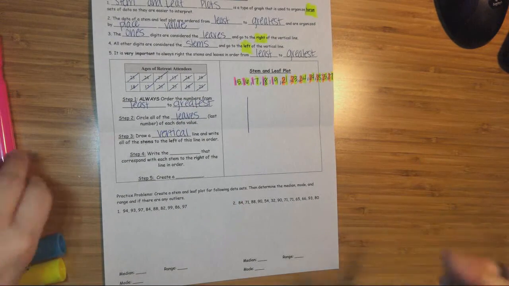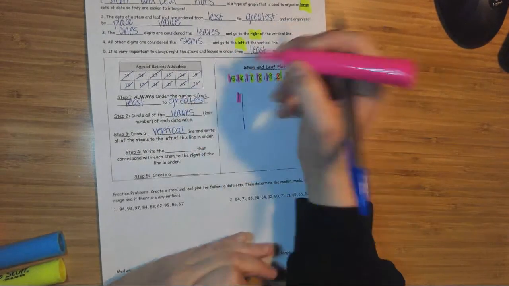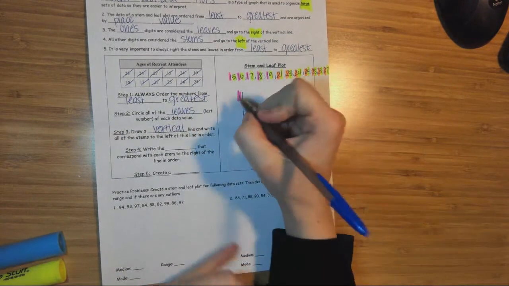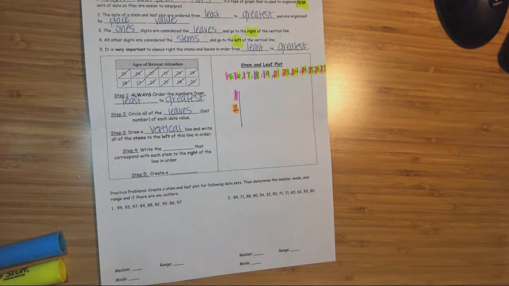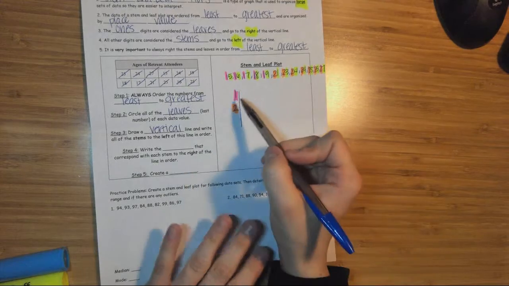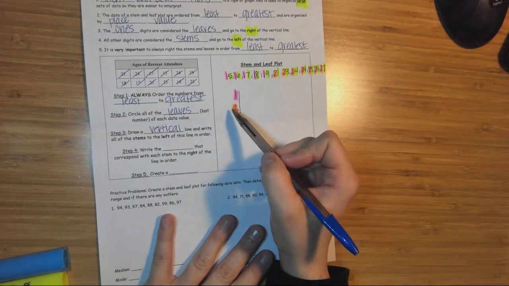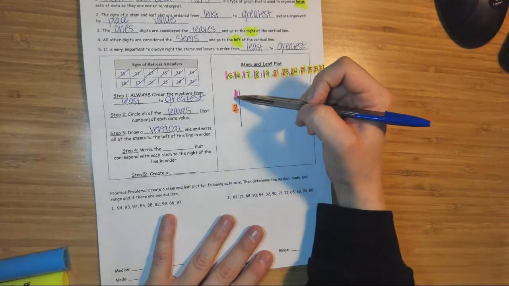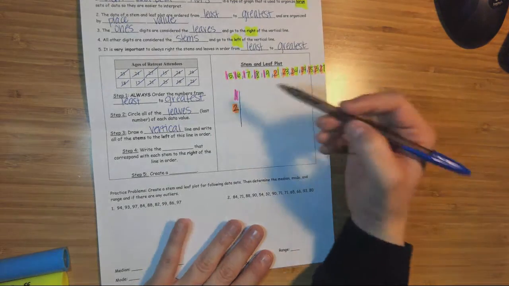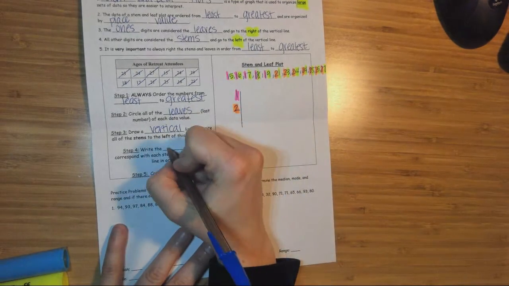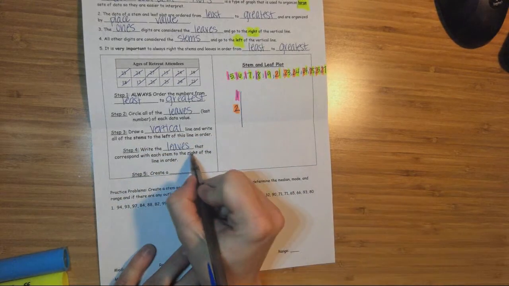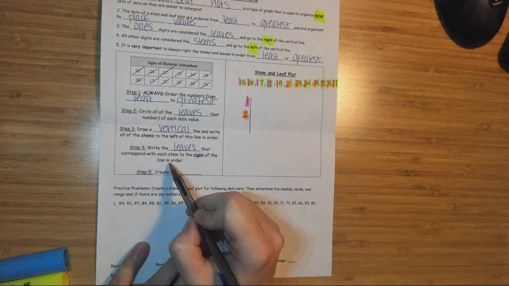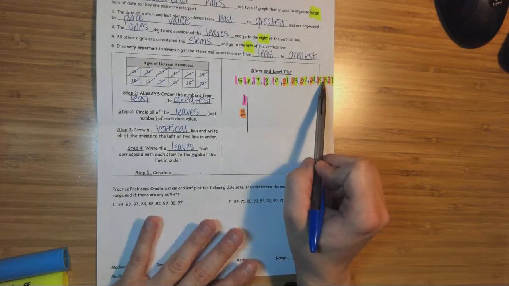So my 1 is my stem, so that's my pink. And then my 2 is another stem, so that's my orange. So essentially it's the other numbers. All right, I'm going to list the stems on the left of this line in order. So 1, 2, okay? Not 2, 1, 1, 2. Then we're going to write the leaves that correspond with each stem to the right of the line in order. So that's why it's easy to put them in order first.